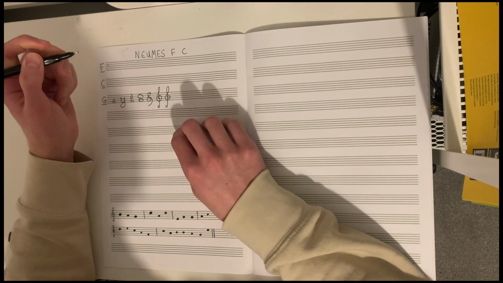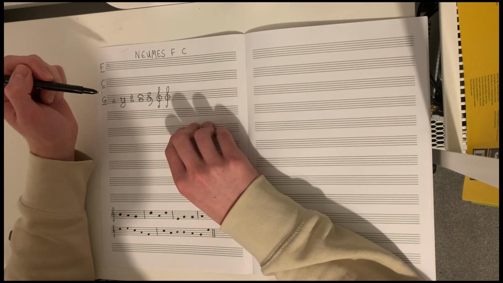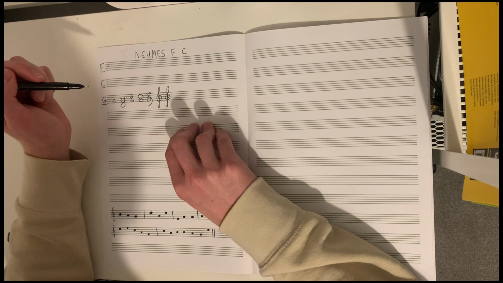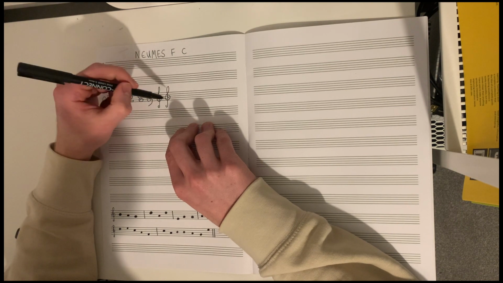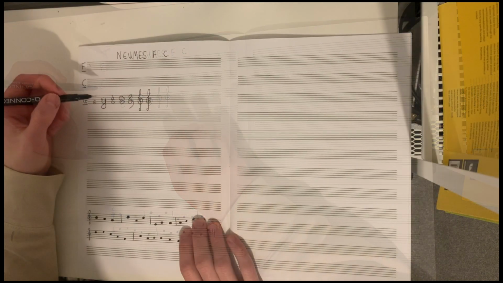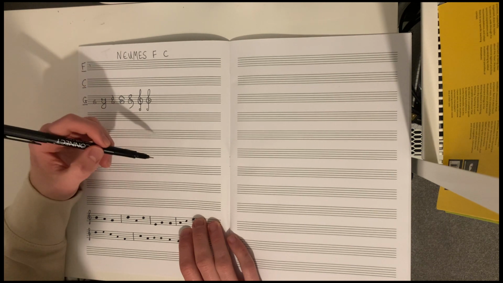That's a little bit better. I probably need to practice my treble clef drawing, to be honest, because I'm not quite happy with that. But that is kind of a little bit about our history. So let's have a little recap.